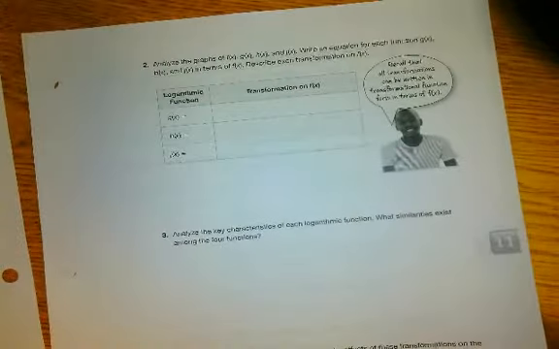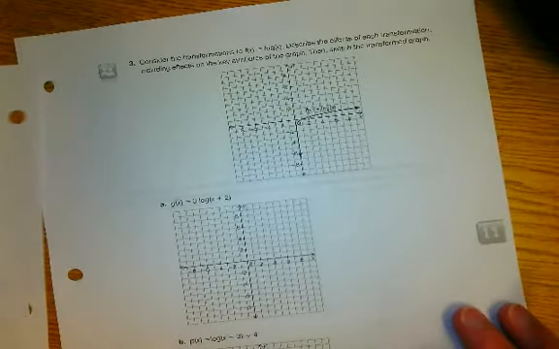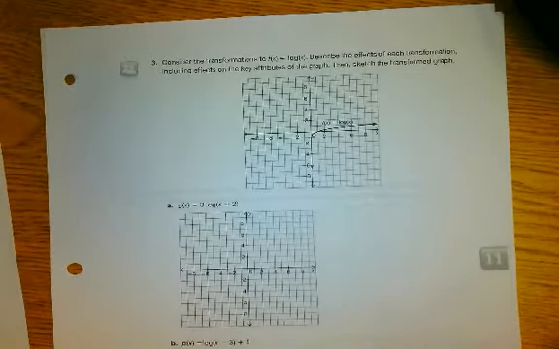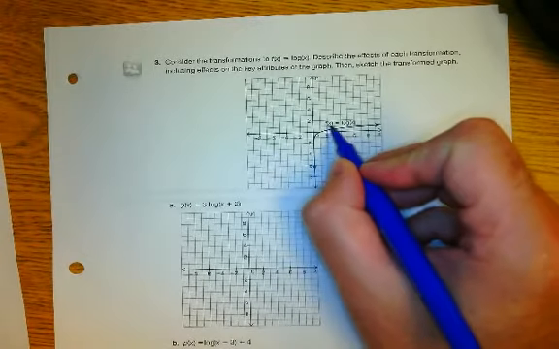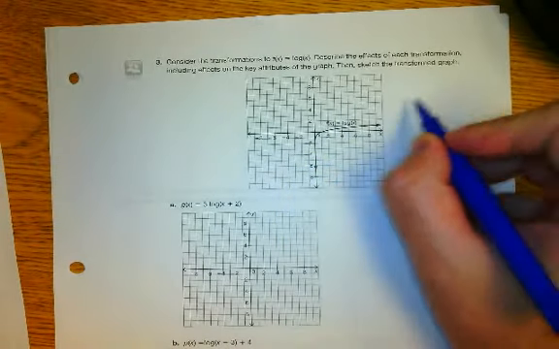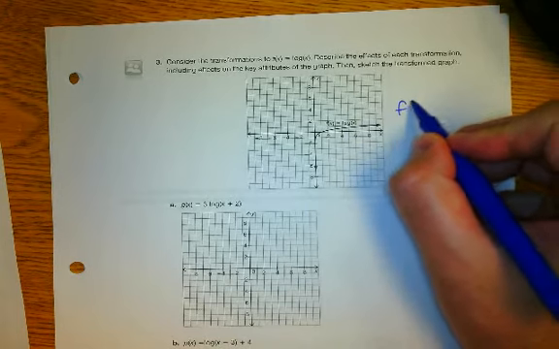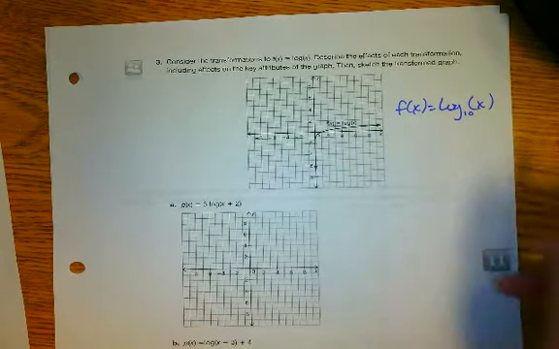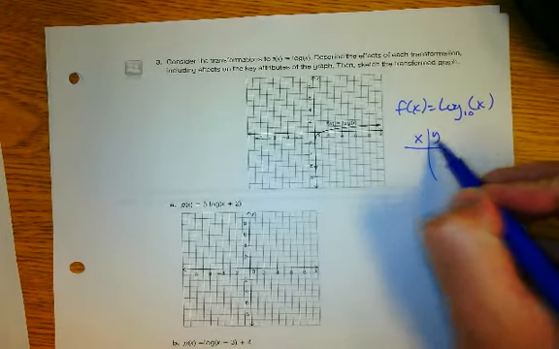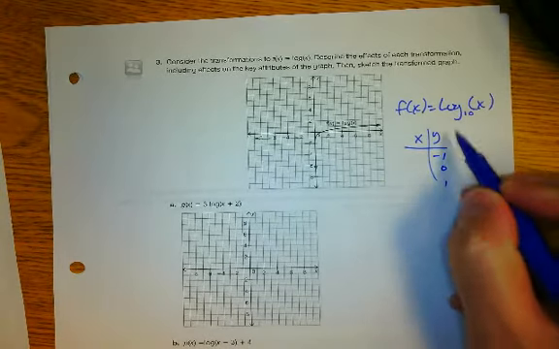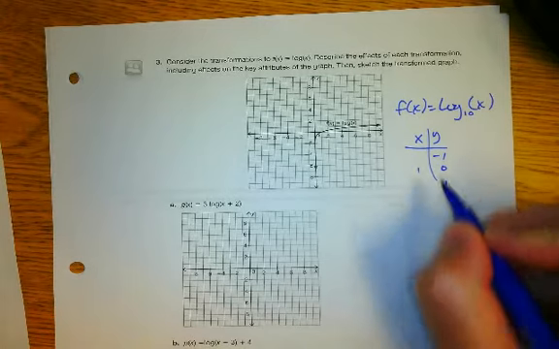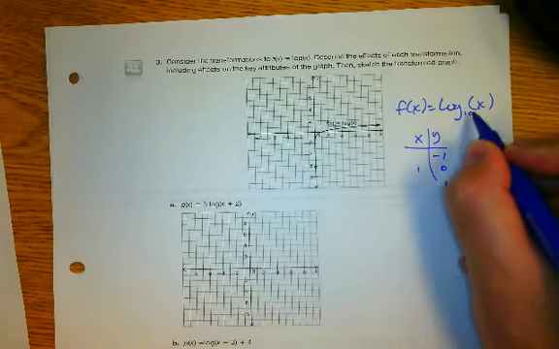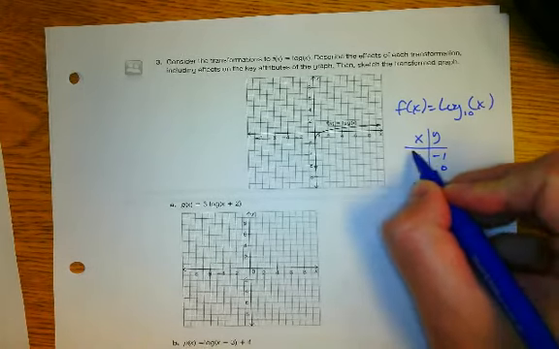Okay. So as we go through this, I'm going to skip over 5 and show you some key points. Now this equation is f of x equals log of x. So if it's log of x, that should hopefully tell you the base is 10. So this parent table should be -1, 0, 1 for the y's now. At 0 we have 1. At 1 we have the base. And at -1 we have 1 over the base.